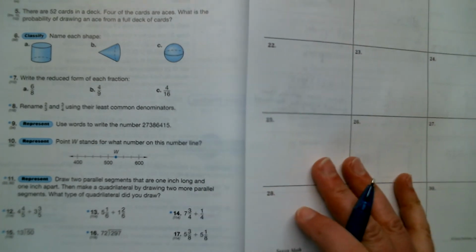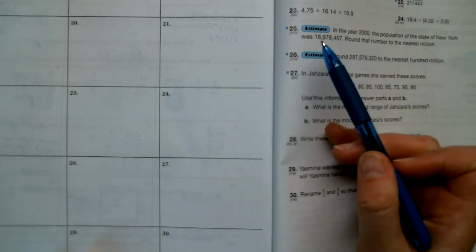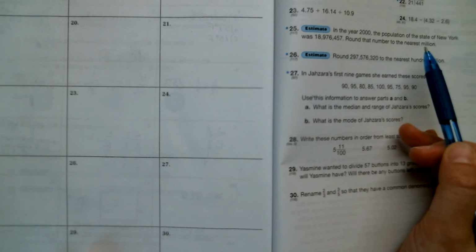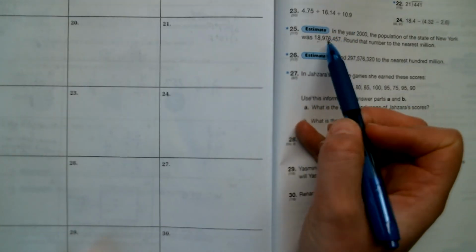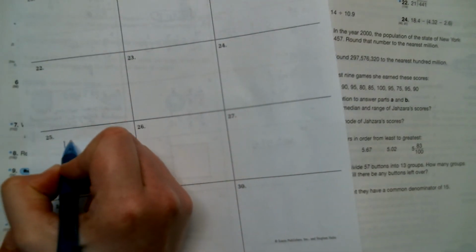Then go all the way through 24 on your own. 25. See if I have enough time to finish this all in here. In the year 2000, the population of the state of New York was 18,976,457. Round the number to the nearest million. That's right here. That's the million. So take 9. 9 needs to go up if we're rounding. So it becomes 19 million. This is number 25. 19 million.